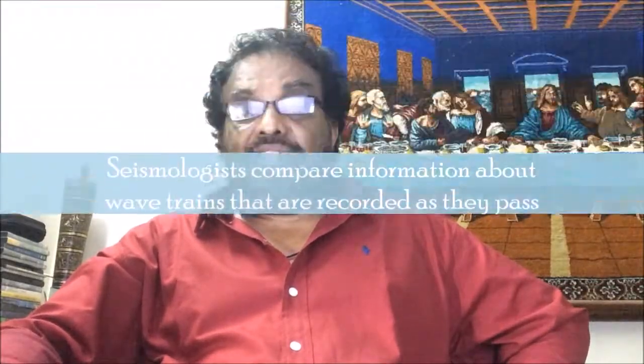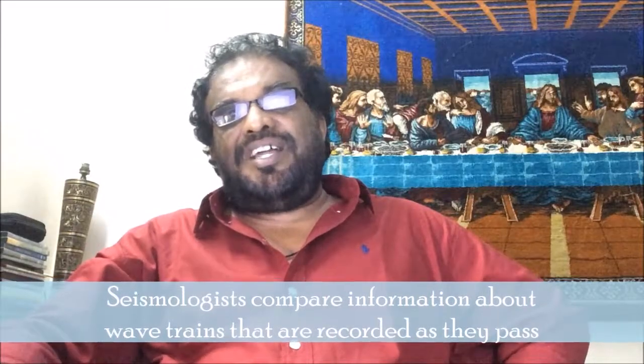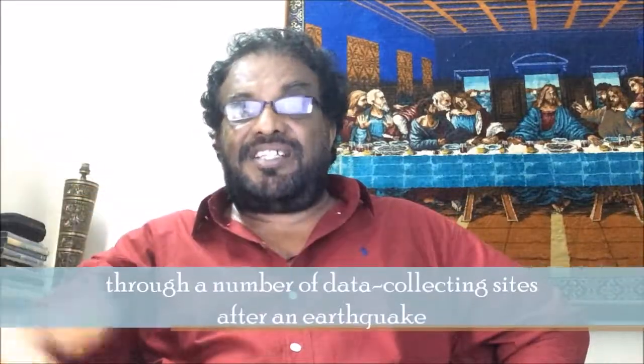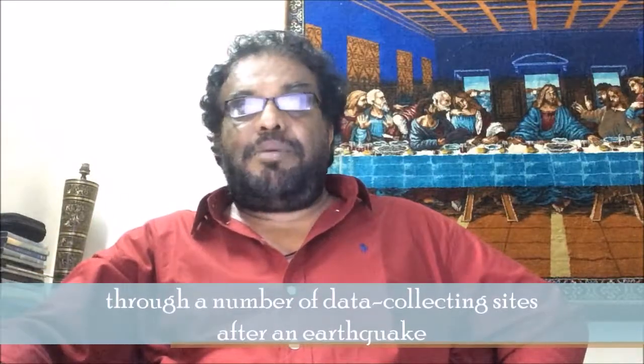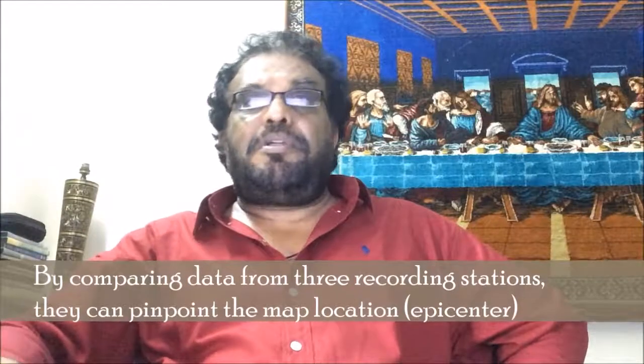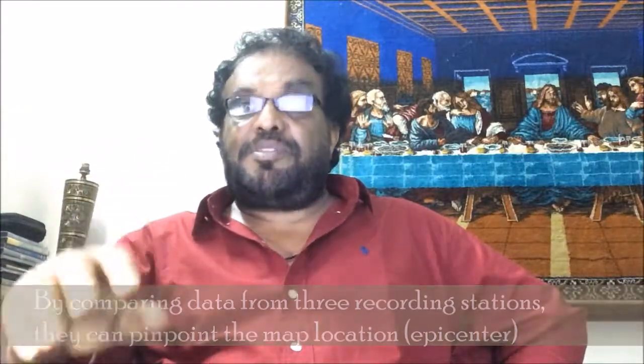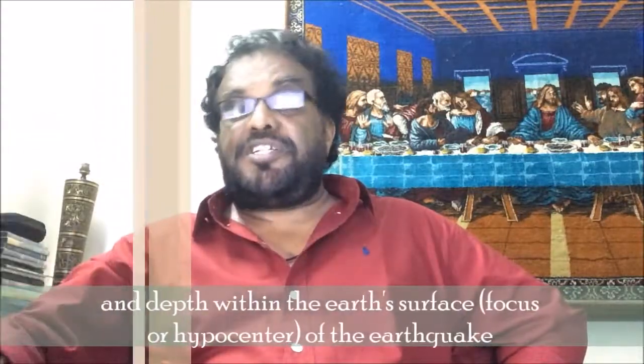Seismologists compare information about wave trains that are recorded as they pass through a number of data collecting sites after an earthquake. By comparing data from 3 recording stations, they can pinpoint the map location, epicenter, and depth within the Earth's surface, the focus of the earthquake.